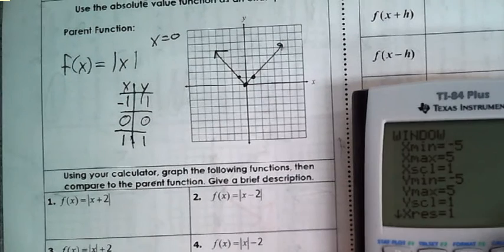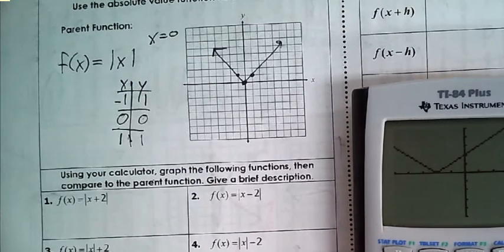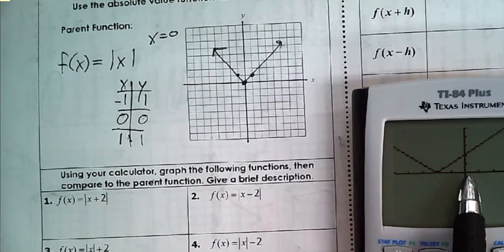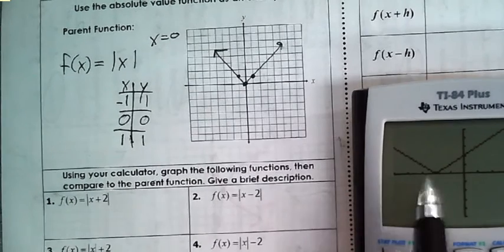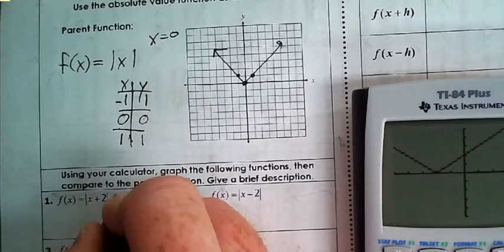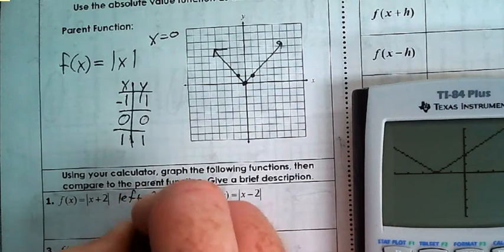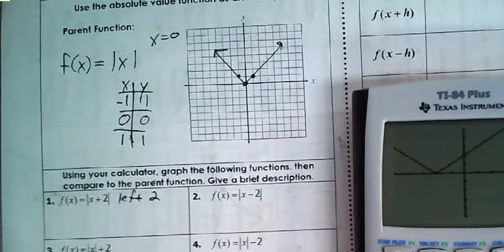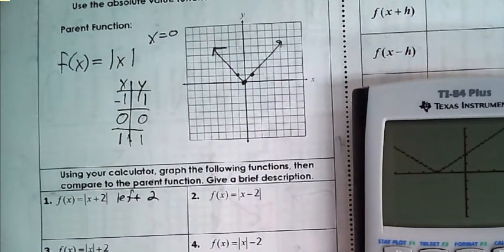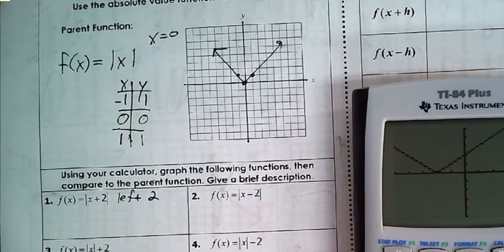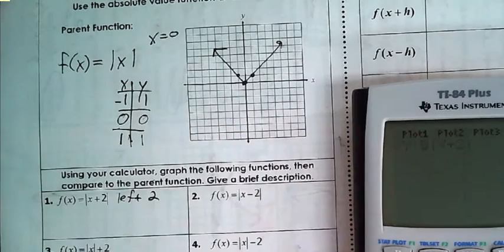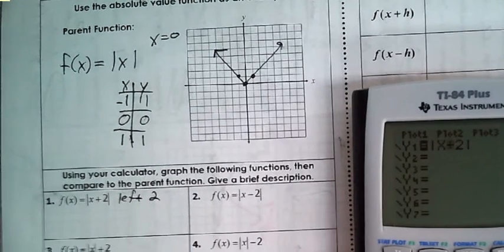All right, so we've got our function. Notice that compared to the parent function, it is shifted to the left 2 units. I want you to write that down: left 2. All right, let's go to the next function. Press y equals again. Change it from x plus to x minus, and then press graph.